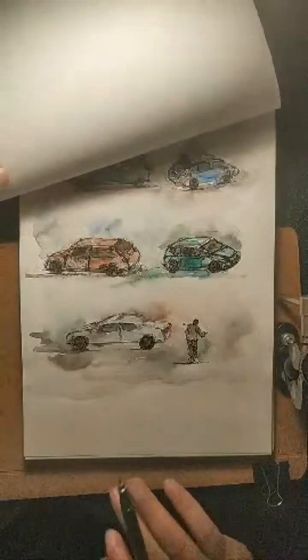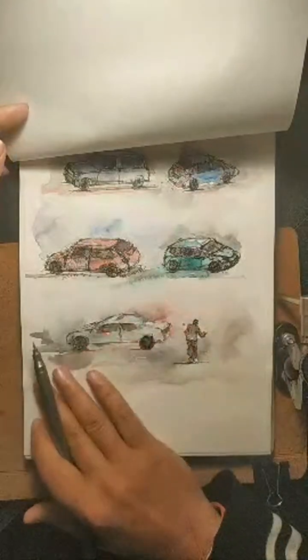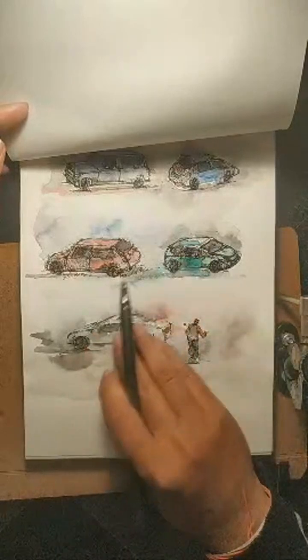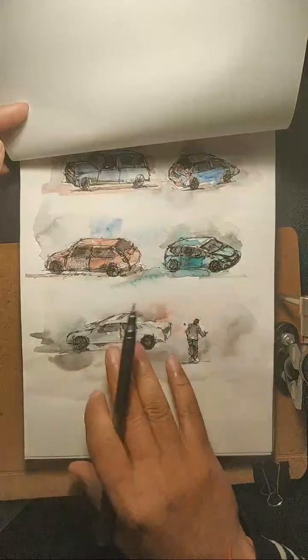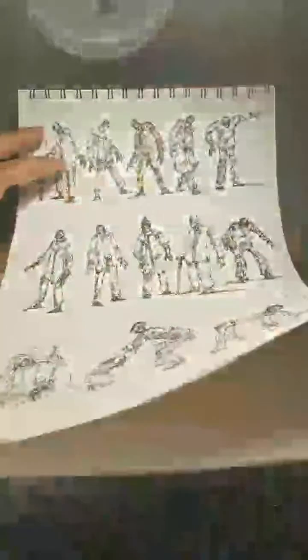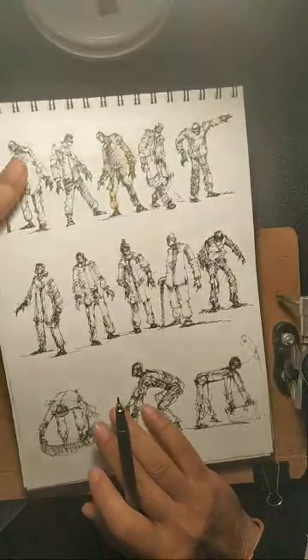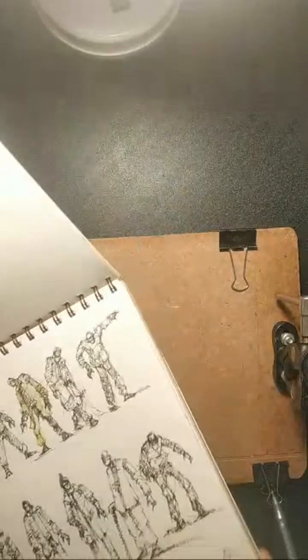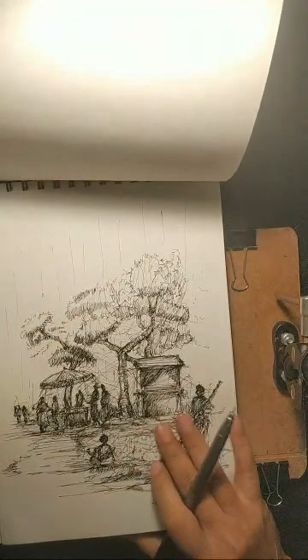I also show you some color sketches which I made yesterday, and you can see a few vehicles I drew over here, and after that I enhanced that part. I can show you a couple more sketches, and yeah, the very rough practice is very required.